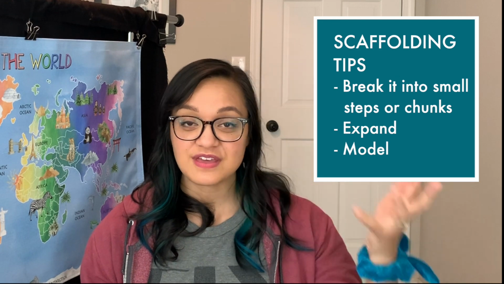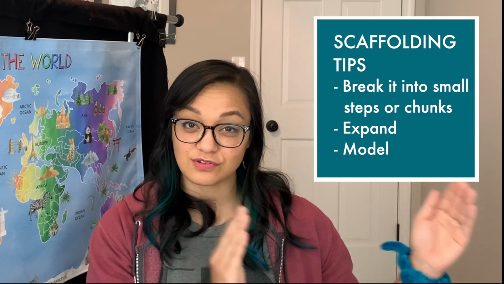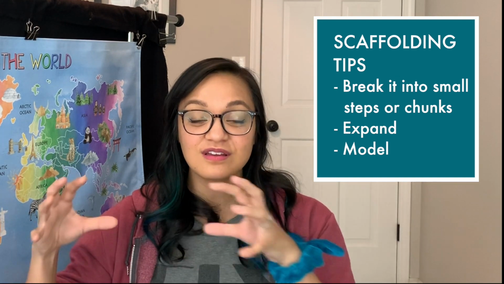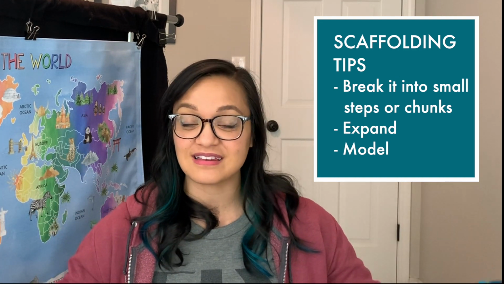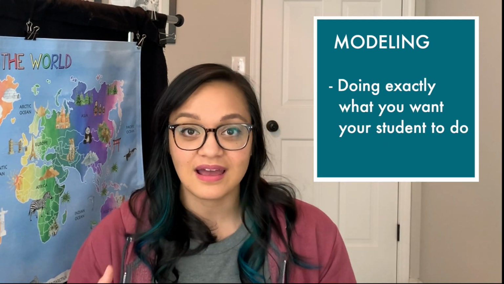So remember, when you're thinking about scaffolding down, you want to break it into smaller digestible chunks. And then once you build on those, you can expand and make sure you're modeling the whole time. Remember, modeling means just doing exactly what you want your student to do. So if you want them to say an entire sentence, model that. Say the sentence. If it's too much for them, have them say each word on its own. Then do 2 words together and chunk those up. Then finally repeat it again.